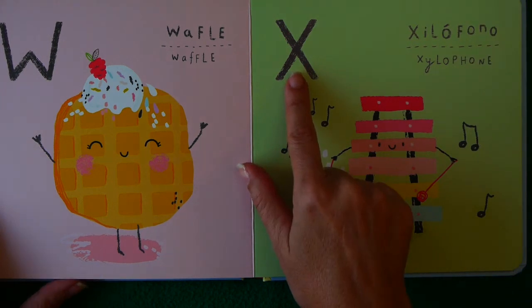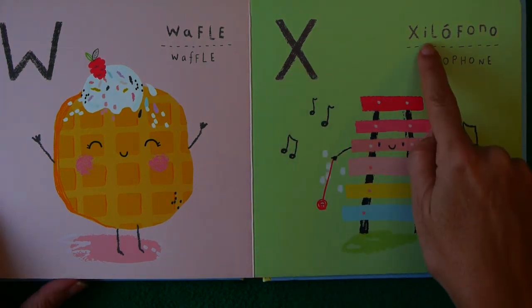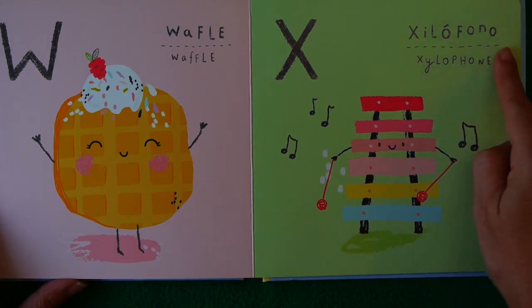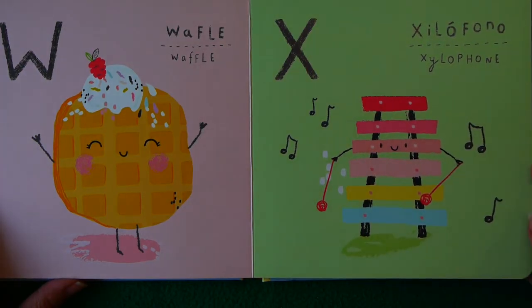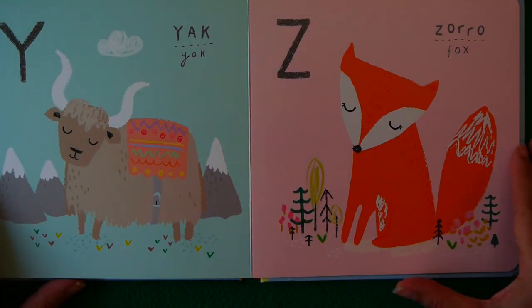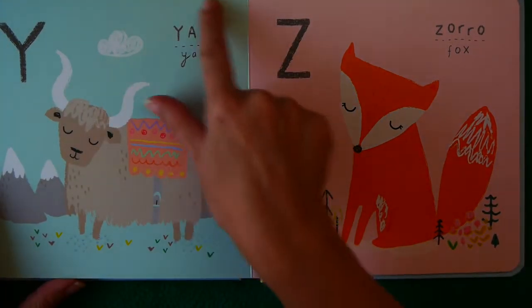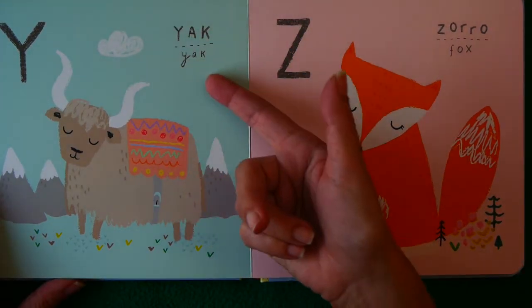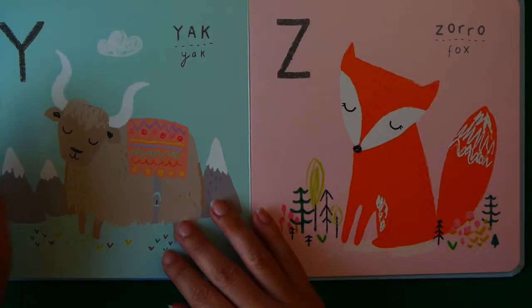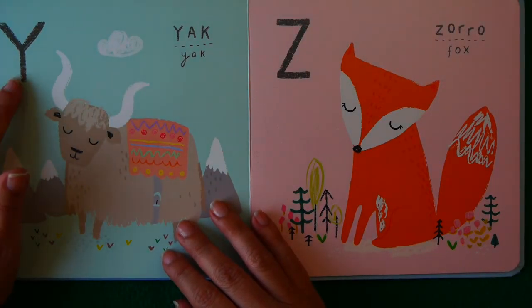X, xylophone. A word that is equally complicated in both languages. And if you play it in school, I guess you'll get really good at that word. Y, yak, another one of those that's super easy. Those are a little bit harder to pronounce.